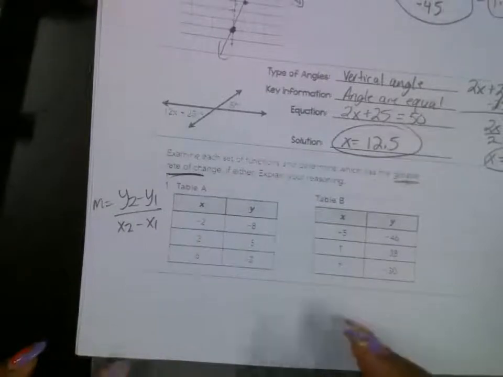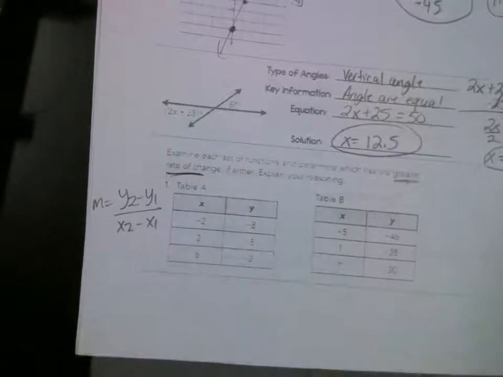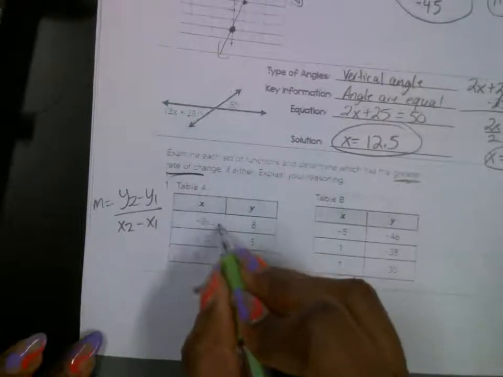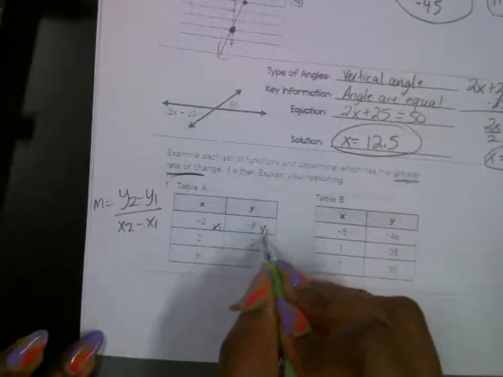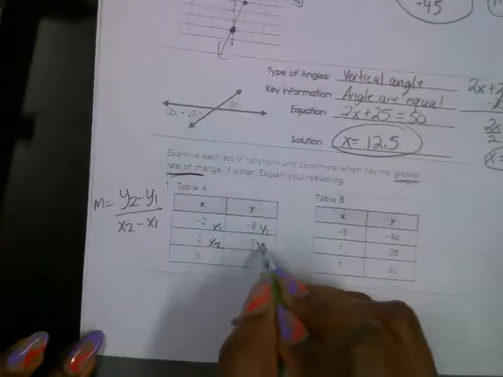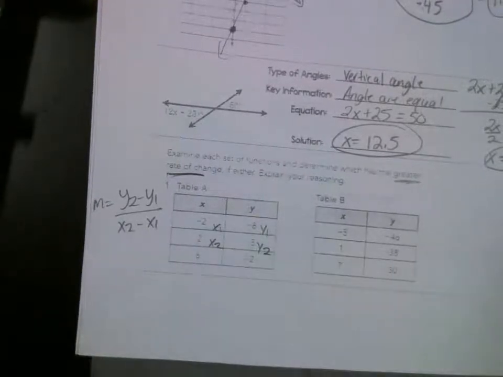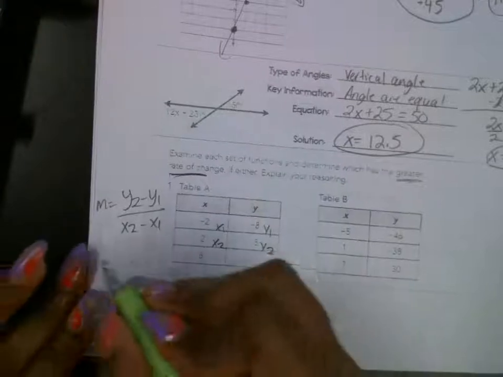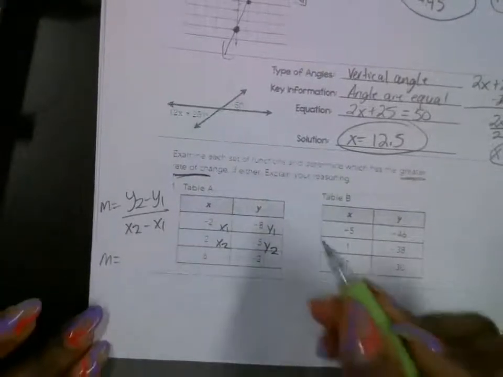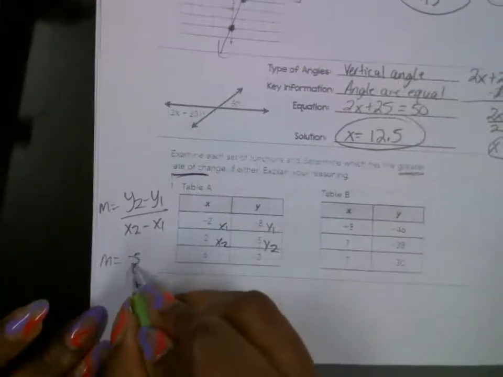Okay? Remember, when you're picking the greater slope, you ignore the negative signs. Okay? So this is going to be my first point, x1, y1. Second point, x2, y2. Just pick 2 points. Doesn't matter which two. So for my formula, I'm going to substitute -5 on top.